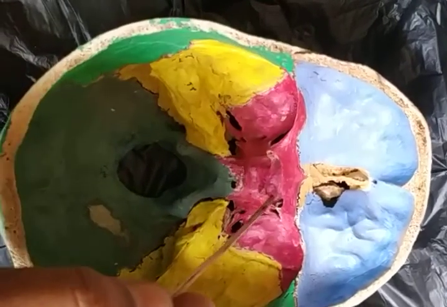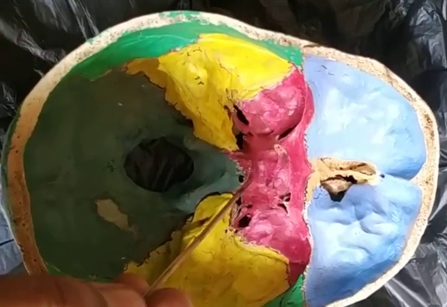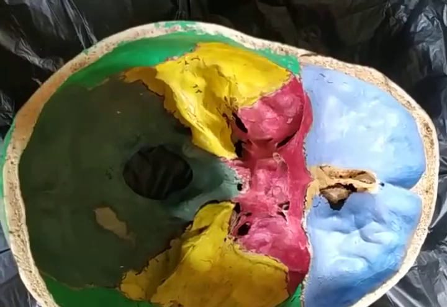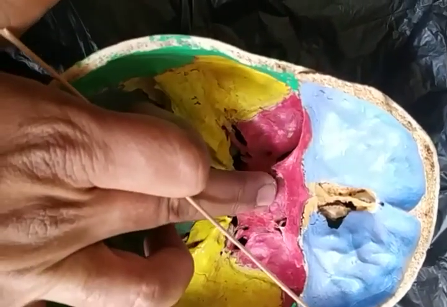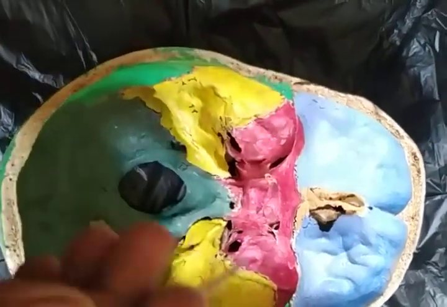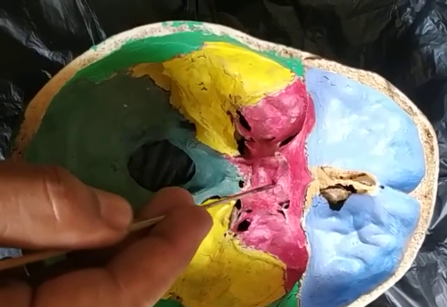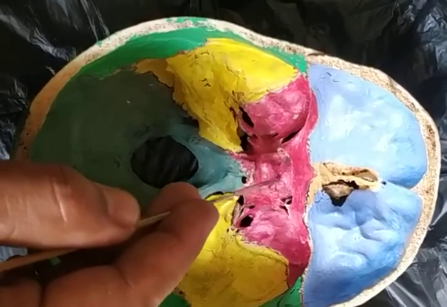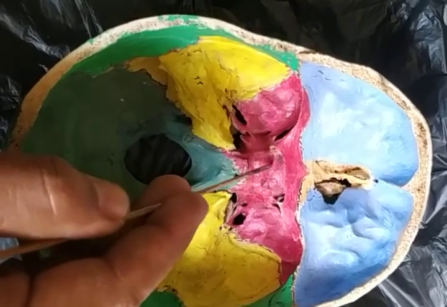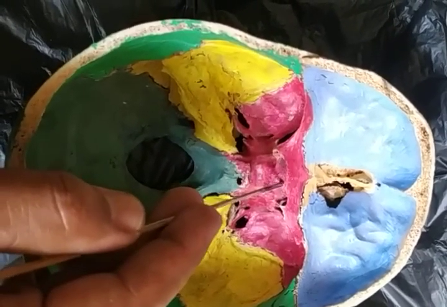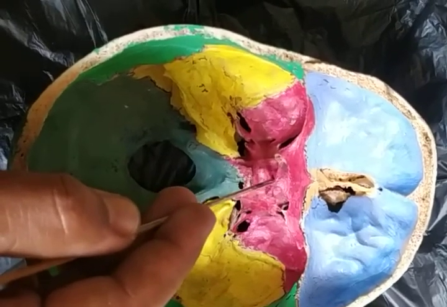Then behind the sulcus chiasmaticus we can identify the tuberculum sellae. You can feel the tubercle here. As I have colored this skull, you may not see it clearly, but in a normal uncolored skull you can identify the tuberculum sellae, which is exactly posterior to the sulcus chiasmaticus.